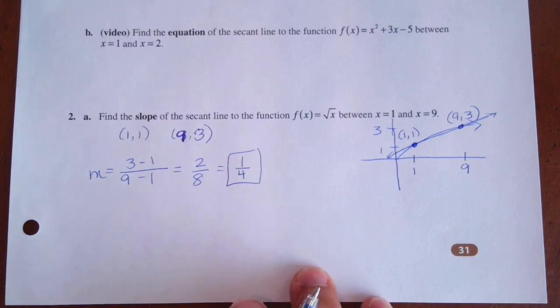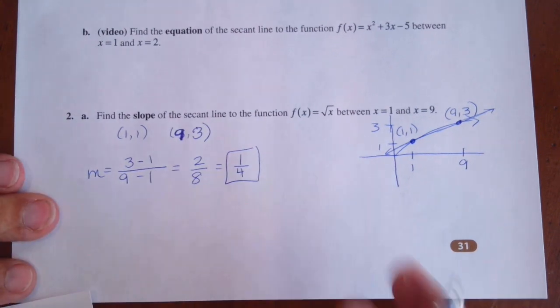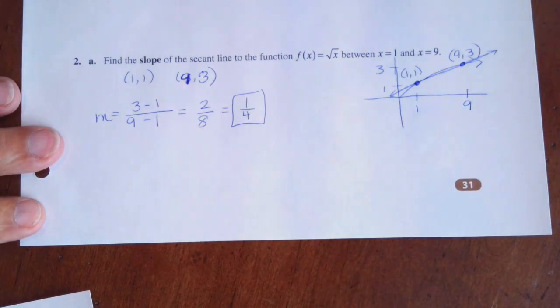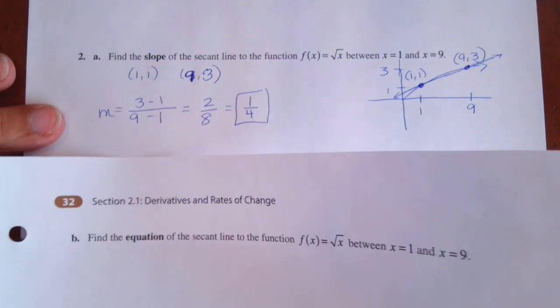Now, on the next page, which I wish part B was on this page with this problem, but we have a part B to this. I'm going to try to leave that up there.